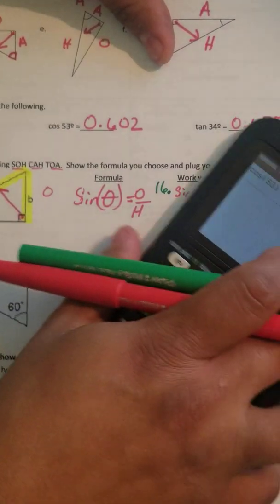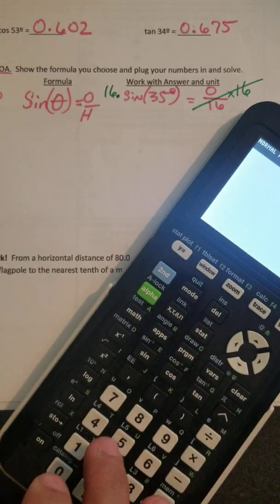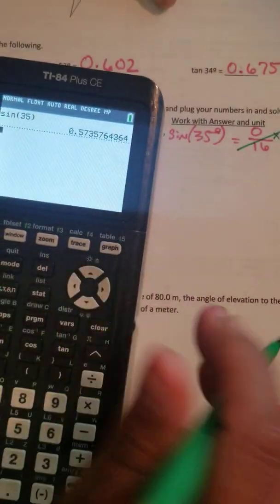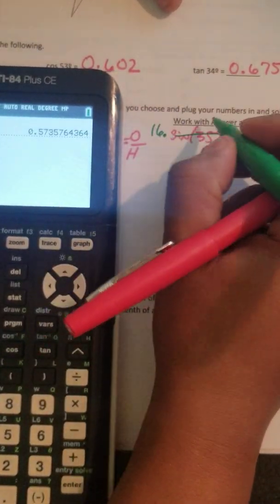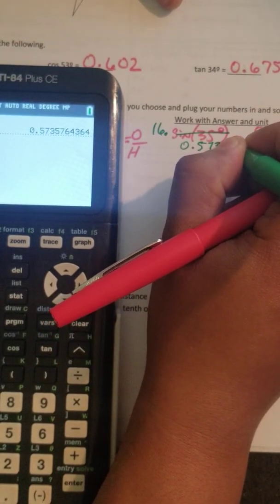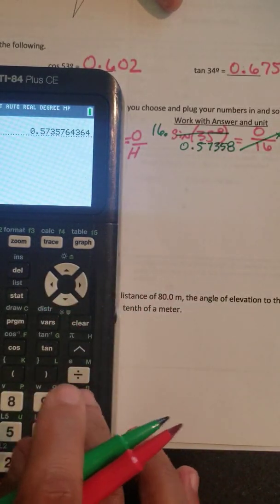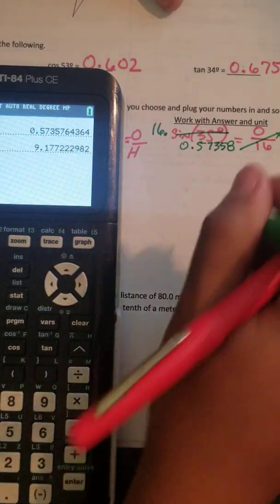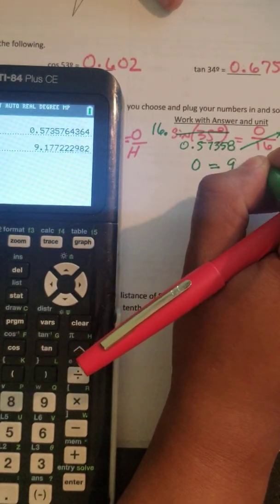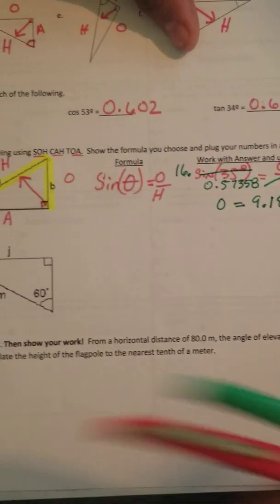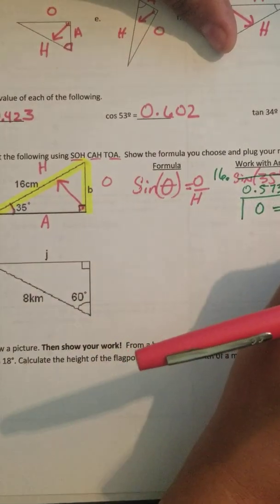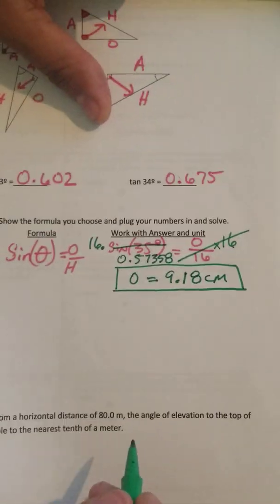The next step, for me personally, is I'm going to clear and hit the sine of 35 degrees, close parentheses, and I'm going to get that number because that's going to go here, which is 0.5735, rounded to four places. And I'm going to multiply that by 16. So the O leg equals 9.18. What are my SI units? Here it is, centimeters. There goes my answer.